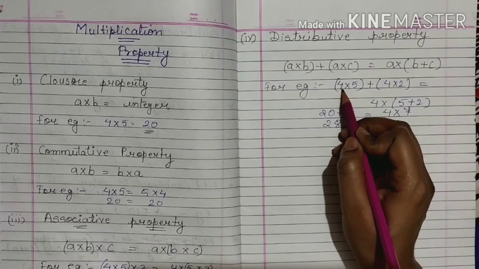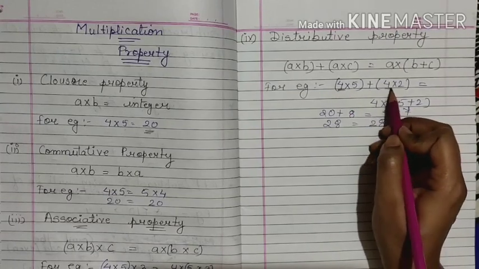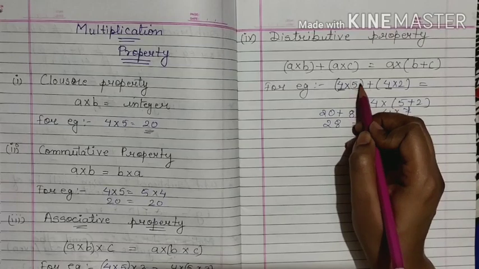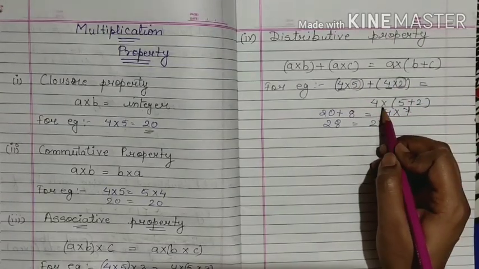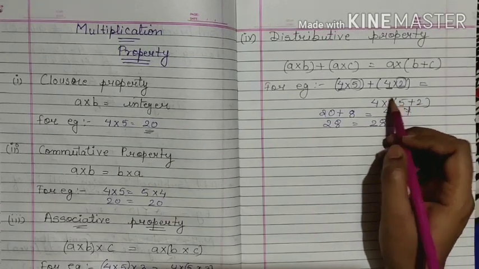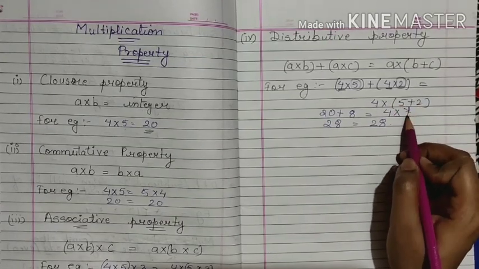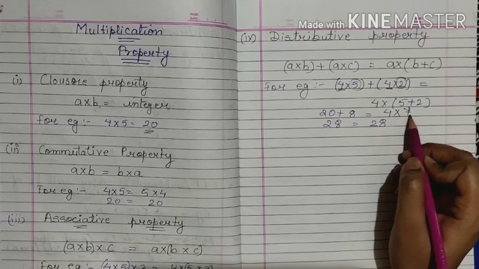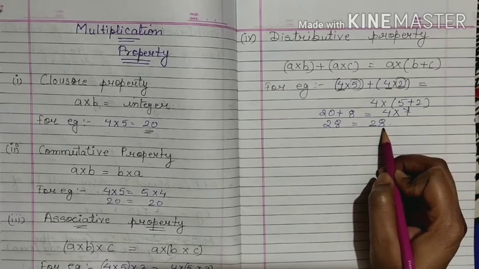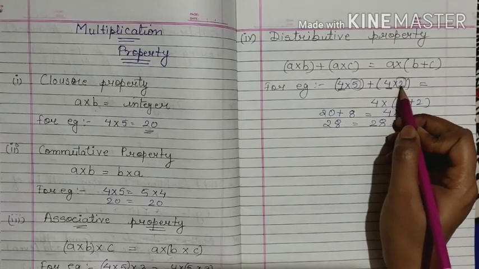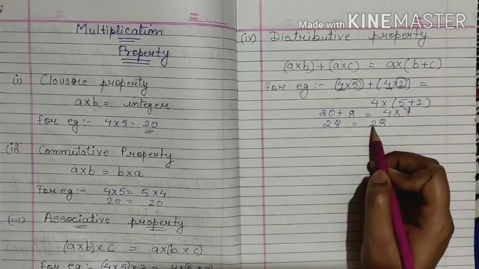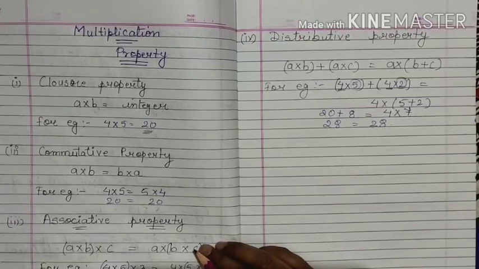You can see the 4 is multiplied with both number 5 and 2. Or we can write 4 multiplied by 5 plus 2. Then 5 plus 2 is 7. 4 7s are 28 and 4 5s are 20 and 4 2s are 8. 28 and 28 both are equal.